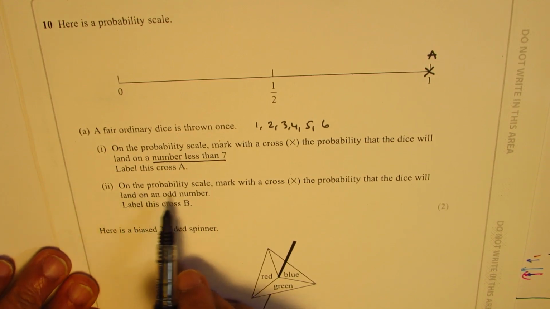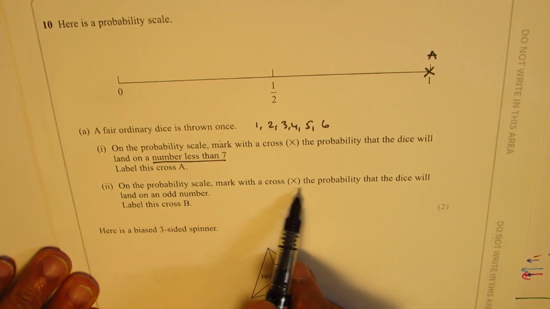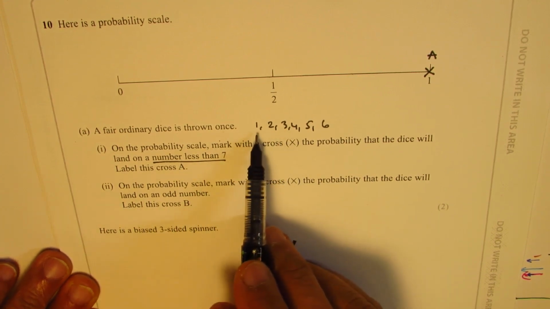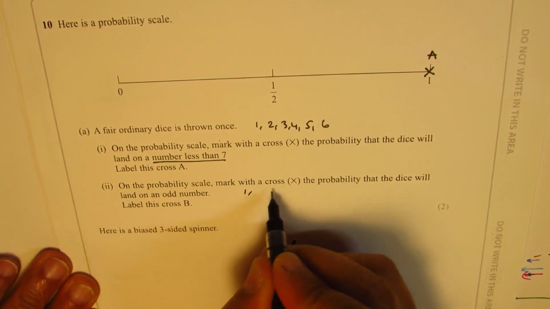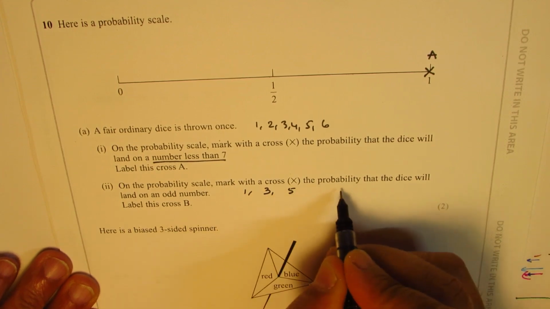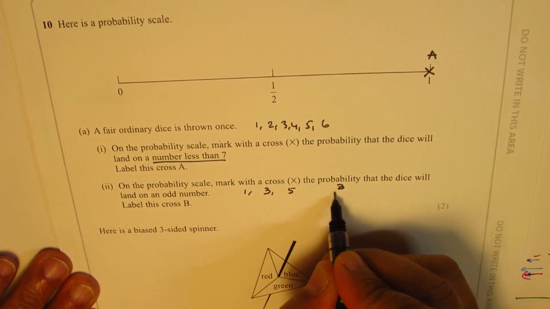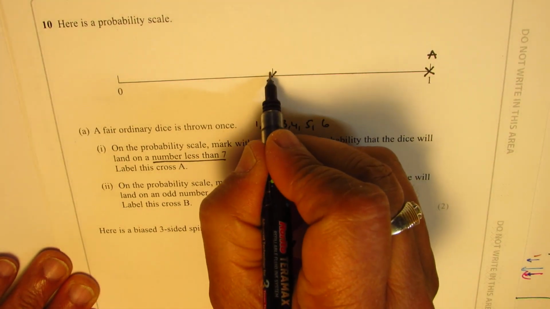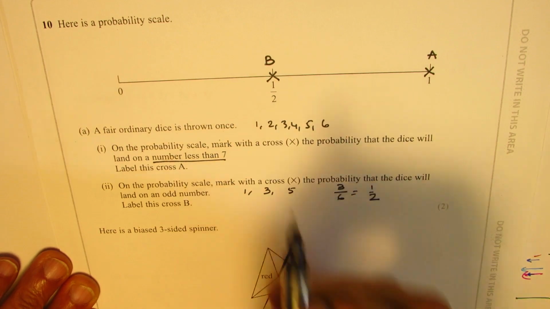The second part is, on the probability scale, mark with a cross the probability that the dice will land on an odd number. So out of 6 numbers, the odd numbers are 1, 3, and 5. So 3 out of 6, right? So 3 out of 6 is half. So at half, we'll mark this as a cross and write down B. Is that clear to you?